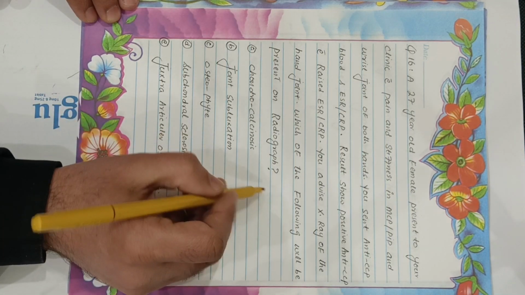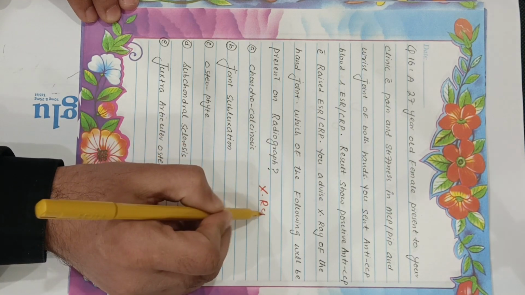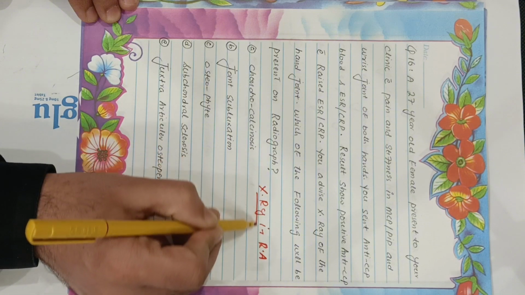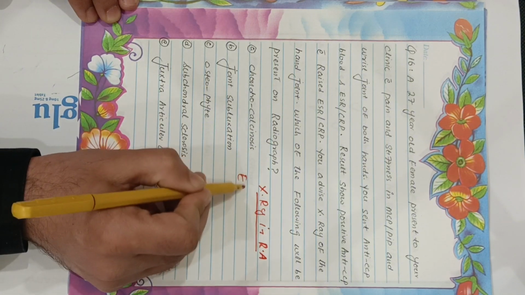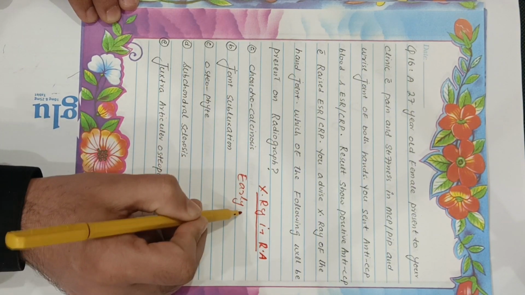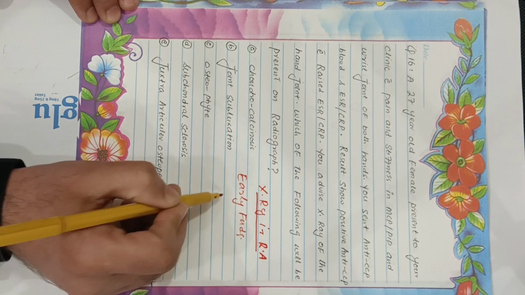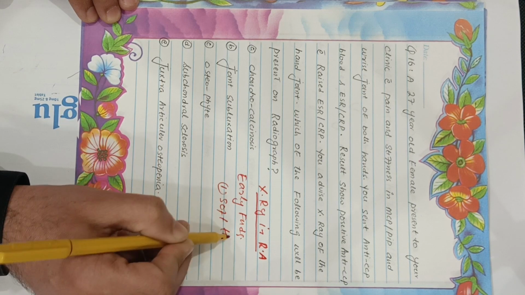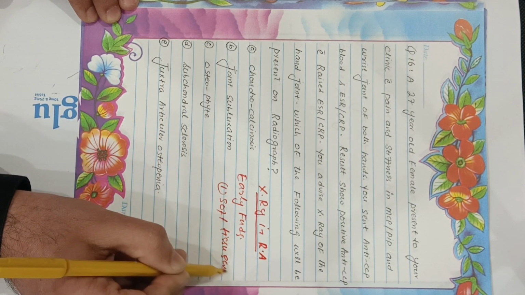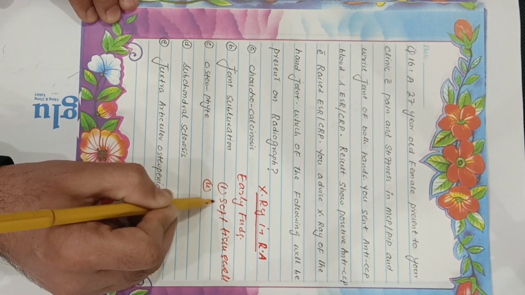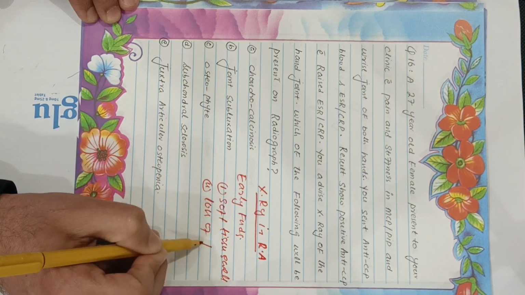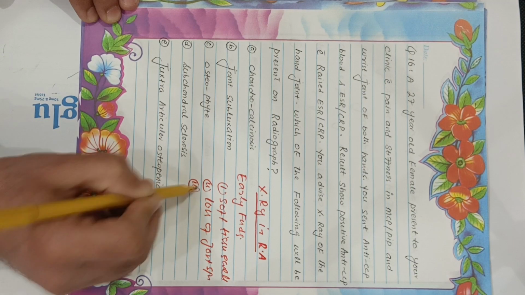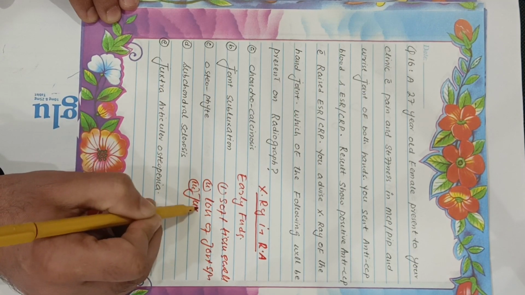So we know the X-ray findings in rheumatoid arthritis are early findings and late findings. Early findings will show soft tissue swelling, loss of joint space, and juxta-articular osteopenia.